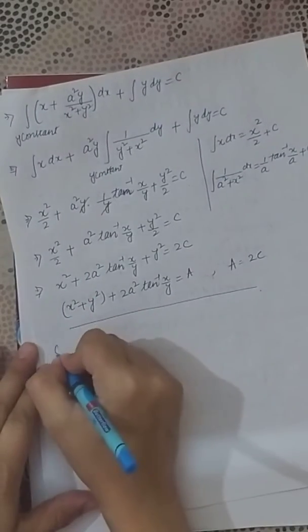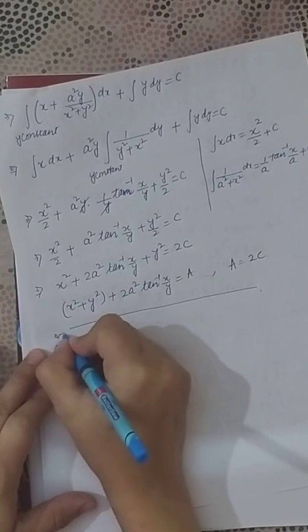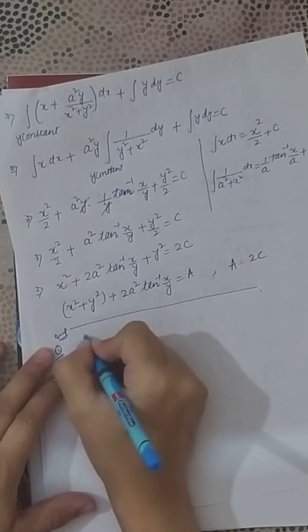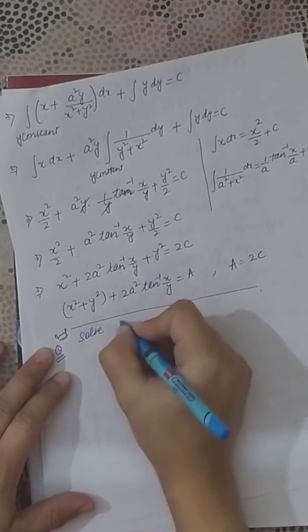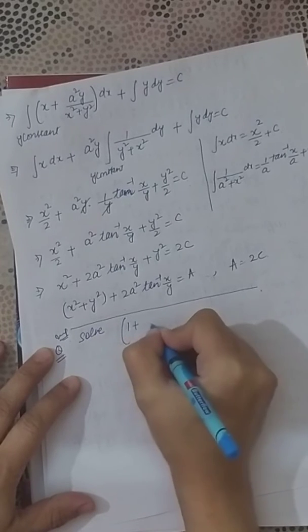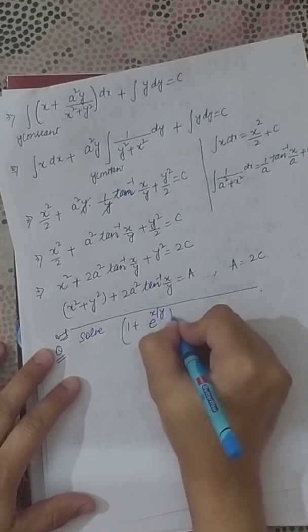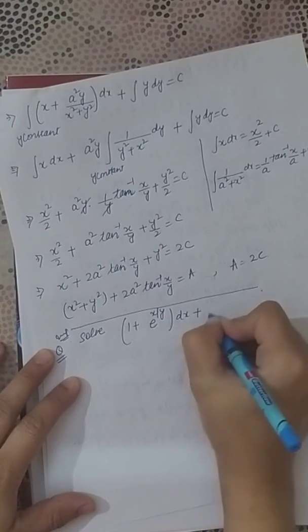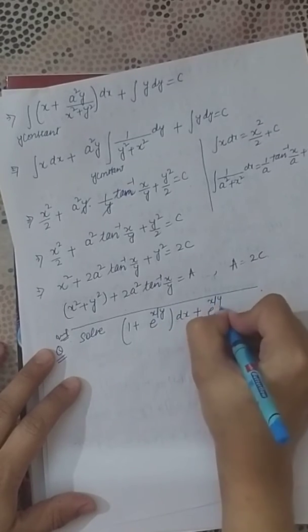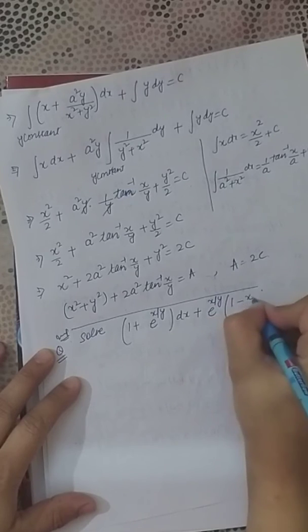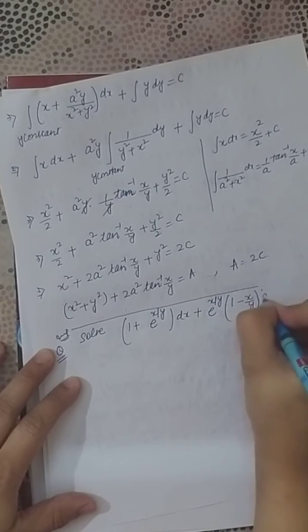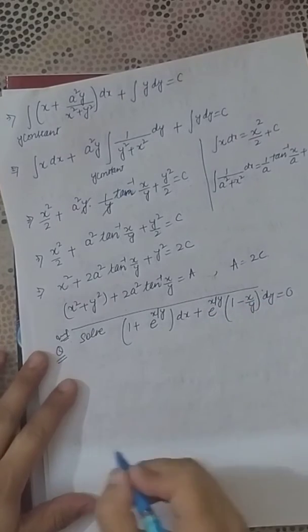Now next sum, this is a typical one. Solve 1 plus e raised to power x over y dx plus e power x over y into 1 minus x over y dy equal to 0.